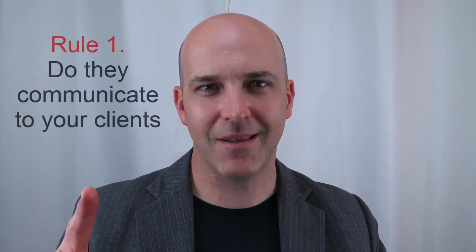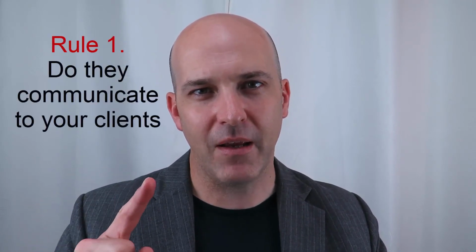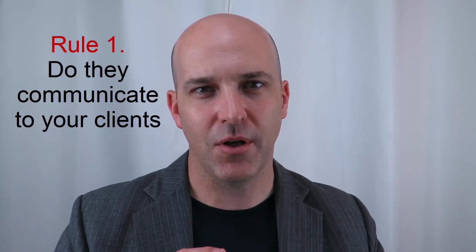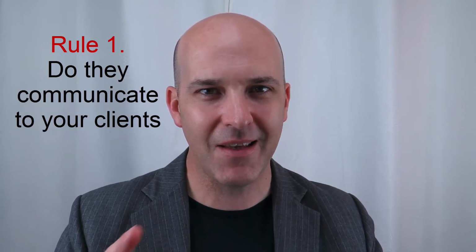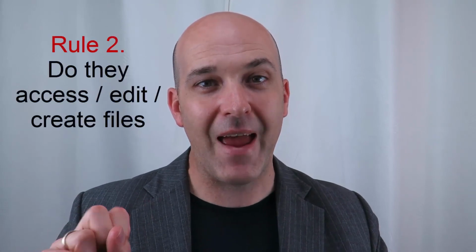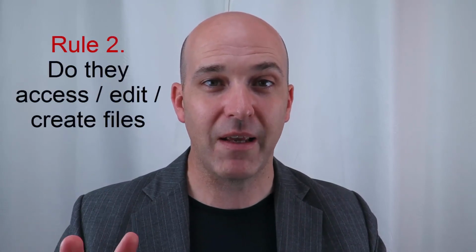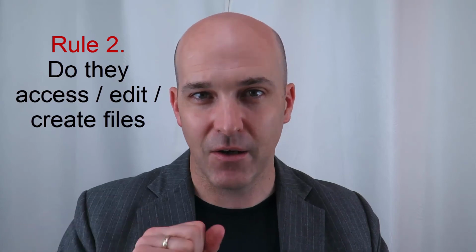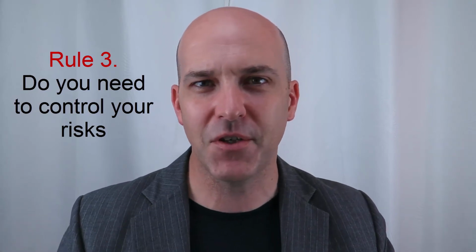So those are the three rules. One, are they accessing email regularly and communicating to your clients on your behalf or with your partners? If the answer is yes, create an internal email address. Number two, if they're accessing and creating files regularly for your business, then create an internal email address. And three, if you're very risk averse and you need them to do work for you, create an internal email address. Even if it's just for a week, you can always migrate all their files and emails over to your account when they leave.